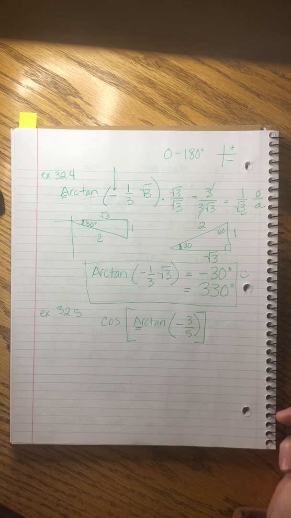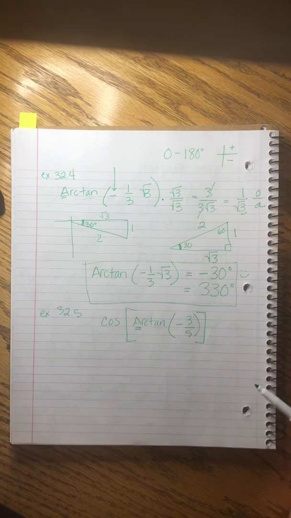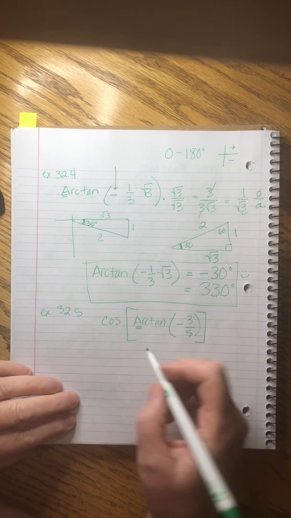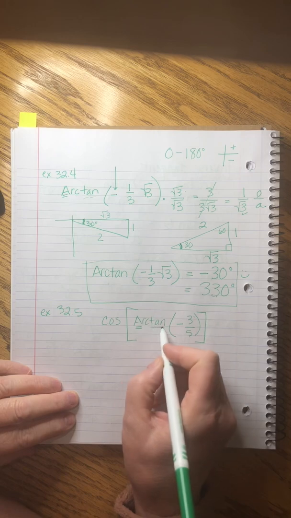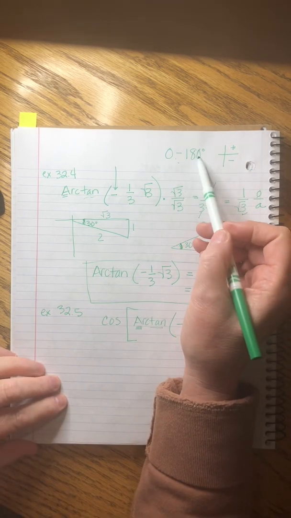The first thing we need to do is draw the triangle, okay? This we can see by the numbers. This does not look like one of our old friends. We know it's tangent, so that means our limits are 0 to 180.